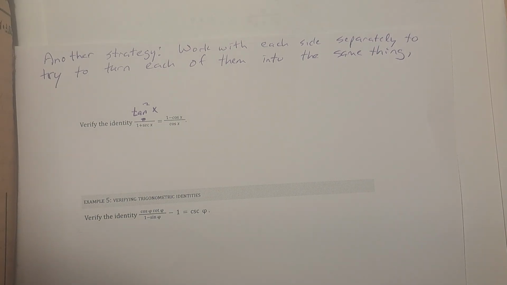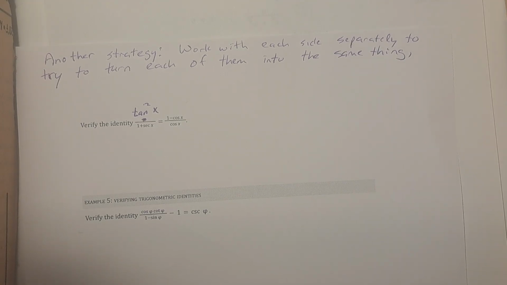Hello, Calc class, or Trig class. So we're still working in section 8.1, working with simplifying trig expressions and verifying trig identities.